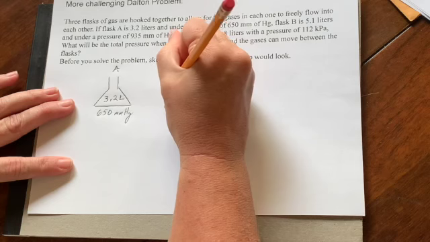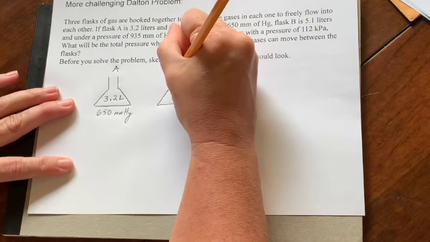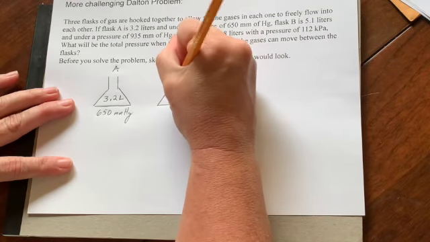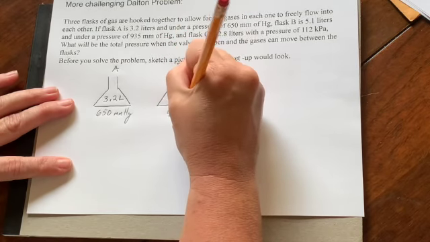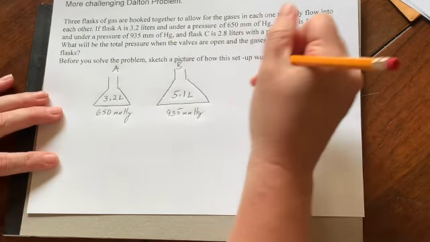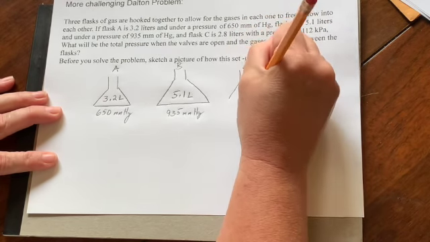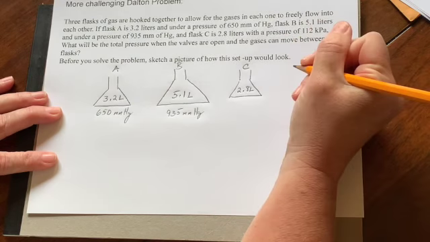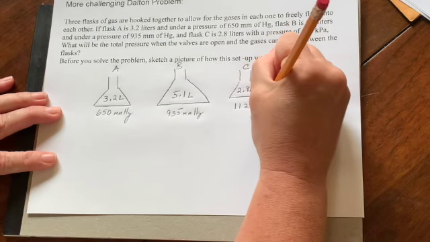All right, great. Flask B, and I'll just make it a little bit bigger flask, okay? Because B here has a volume of 5.1 liters, and its pressure is 935 millimeters of mercury. All right, so then in flask C, we have a flask that is the smallest of our three, and it's 2.8 liters, and it has a pressure of 112 kPa.